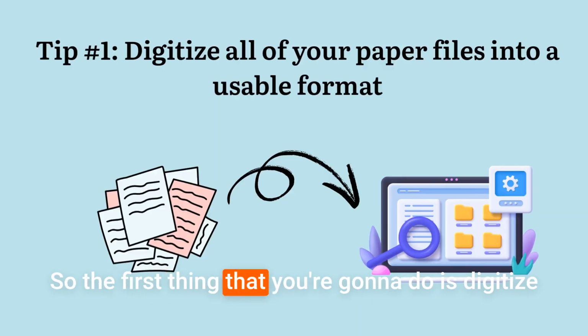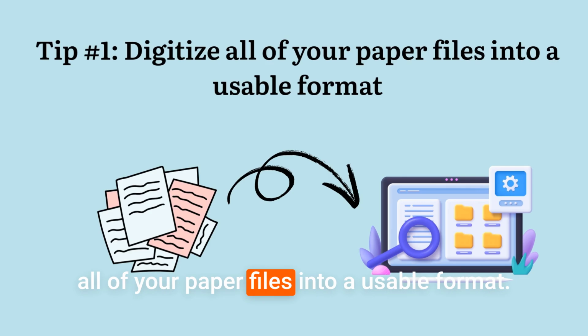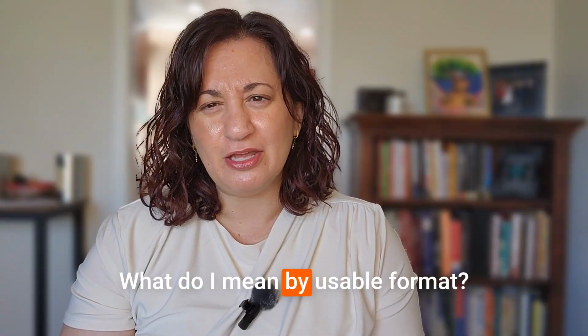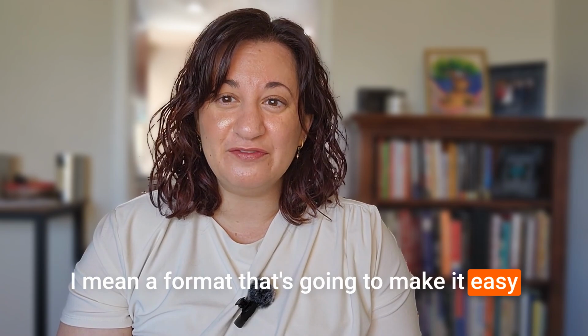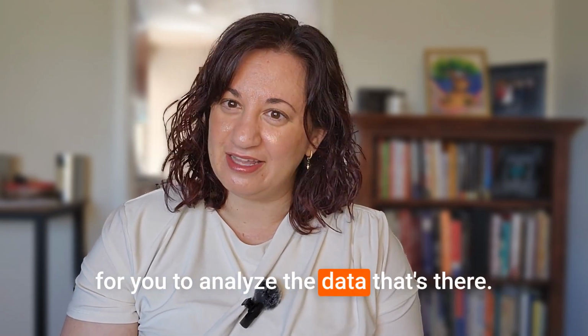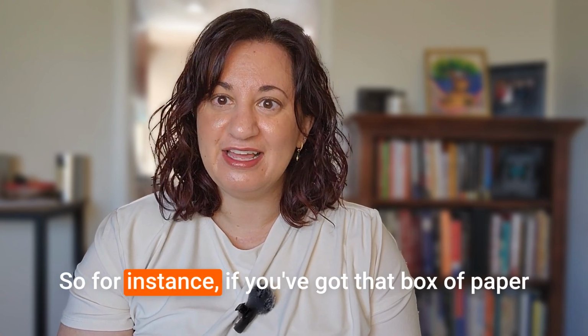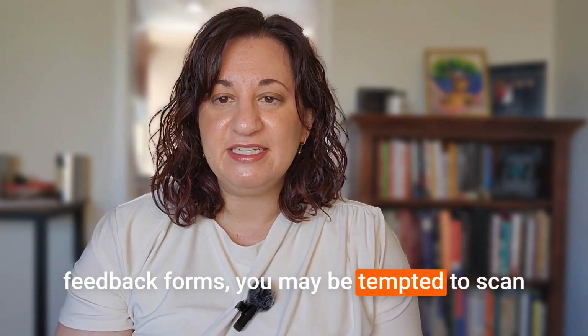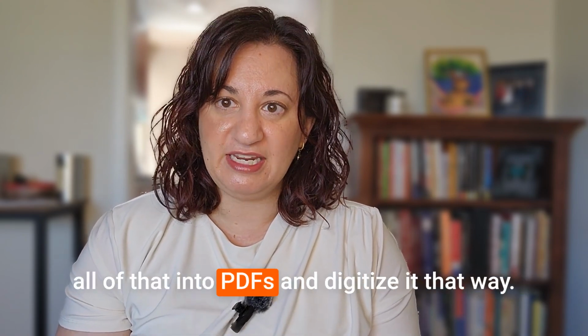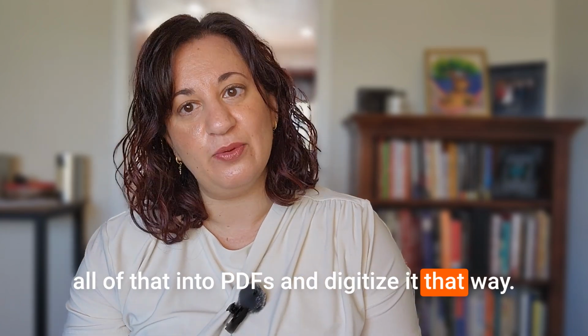So the first thing that you're going to do is digitize all of your paper files into a usable format. What do I mean by a usable format? I mean a format that's going to make it easy for you to analyze the data that's there. So for instance, if you've got that box of paper feedback forms, you may be tempted to scan all of that into PDFs and digitize it that way.